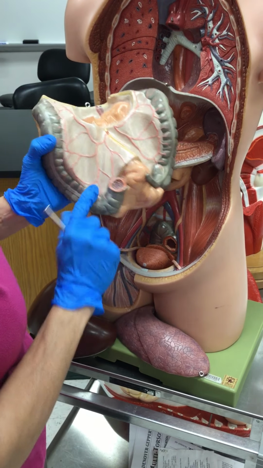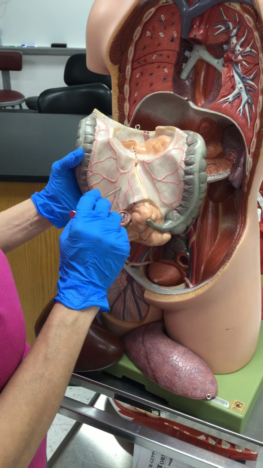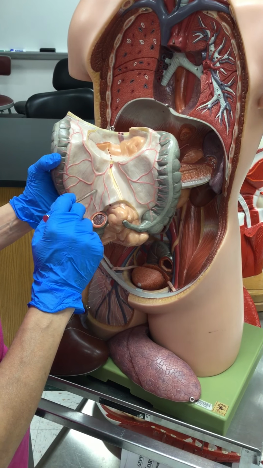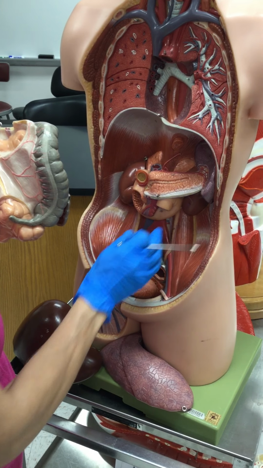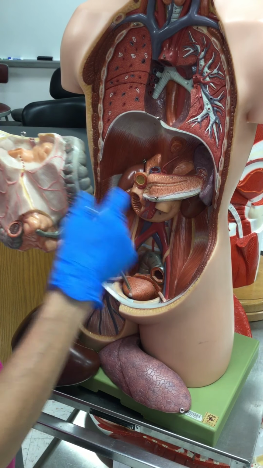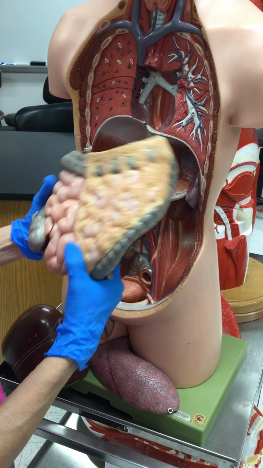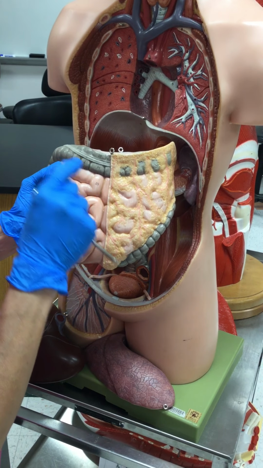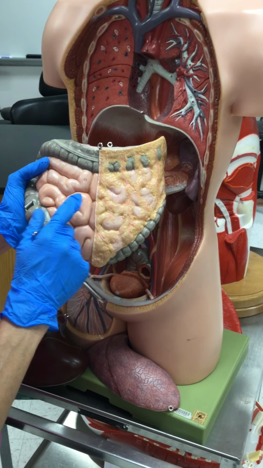Now, here posteriorly in the colon, we have this membrane that is called the mesocolon. This membrane holds the colon to the posterior abdominal wall to prevent entangling of the colon. And we also have a similar membrane for the small intestine. This will be called the mesentery.